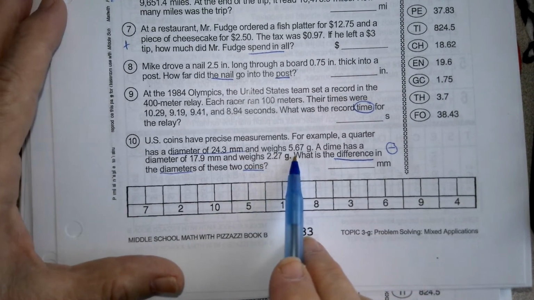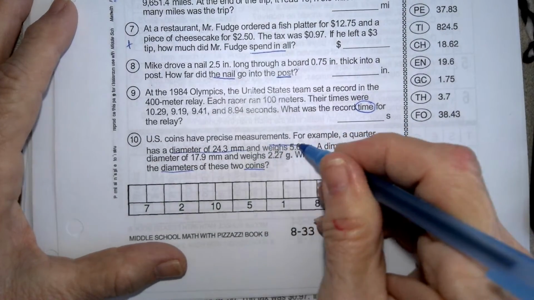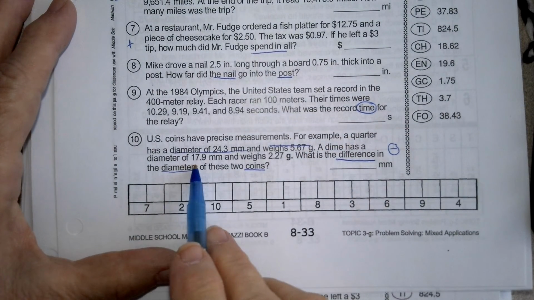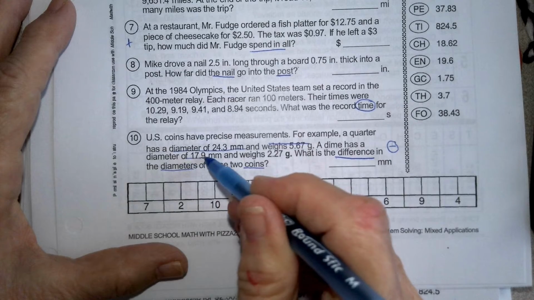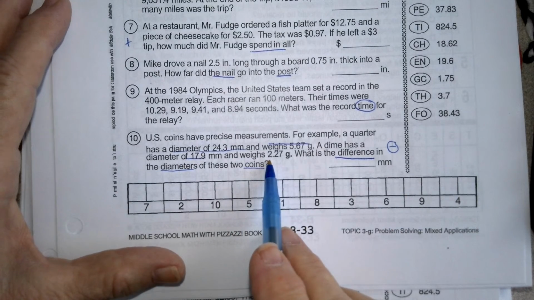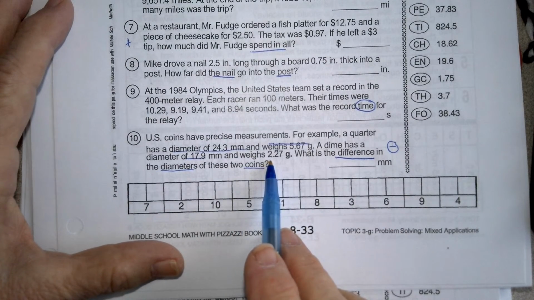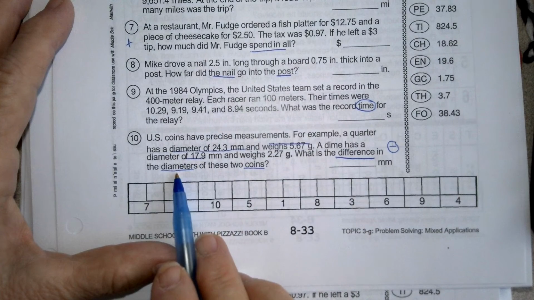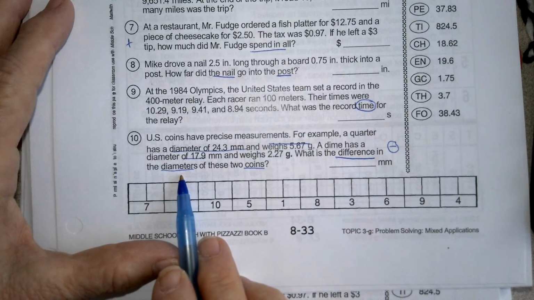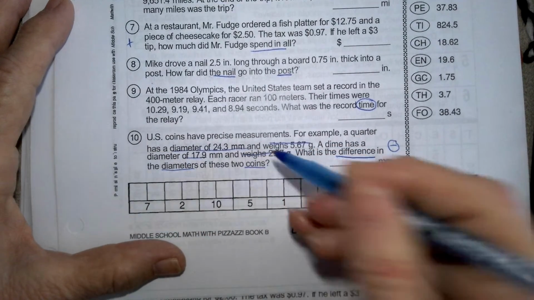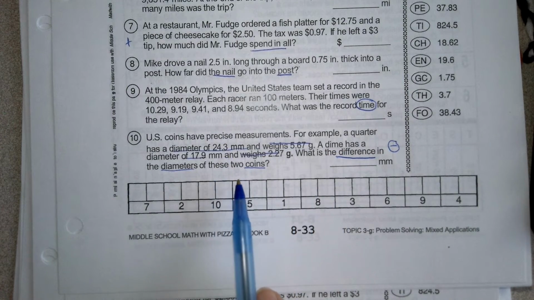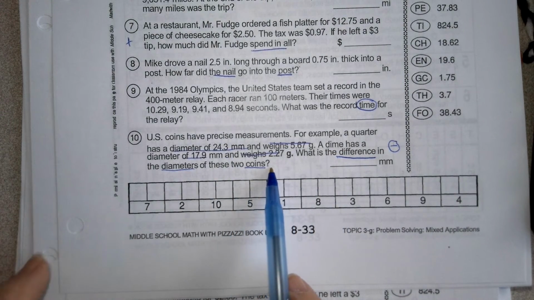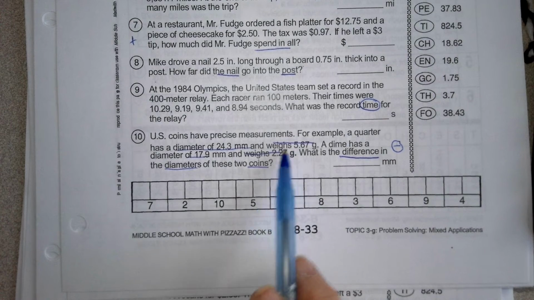All right. And it weighs this much. Do I need the weight? No, I don't need the weight. A dime has a diameter of 17.9. Do I need that? Yes. And it weighs 2.27. Do I need that weight? No, because does it ask me for the difference of the weights? No. So that's why you read the question first. So I'm ready to go. Did we cross out the weights? You don't have to, but you just don't use it.